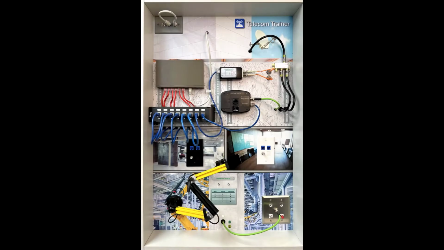The Telecom Trainer. Throughout this course, you will be working with the Telecom Trainer. There are 4 main parts to this interactive board: the data section, the coaxial section, the fiber section, and the SPE section. All parts of this board are fully interactive.